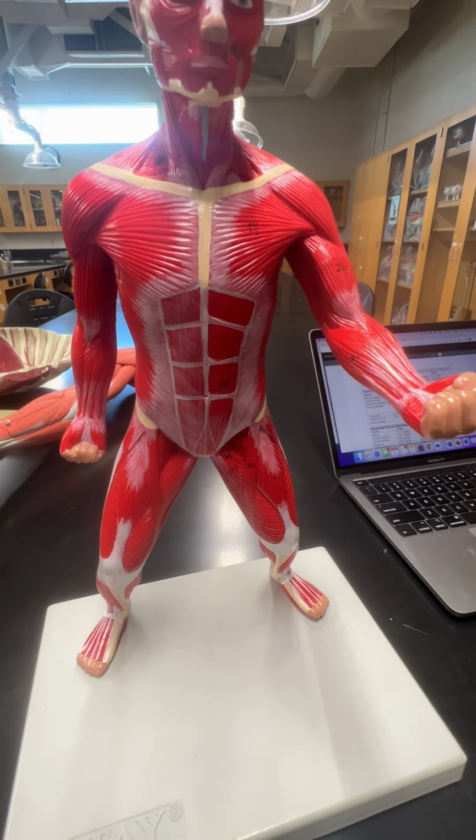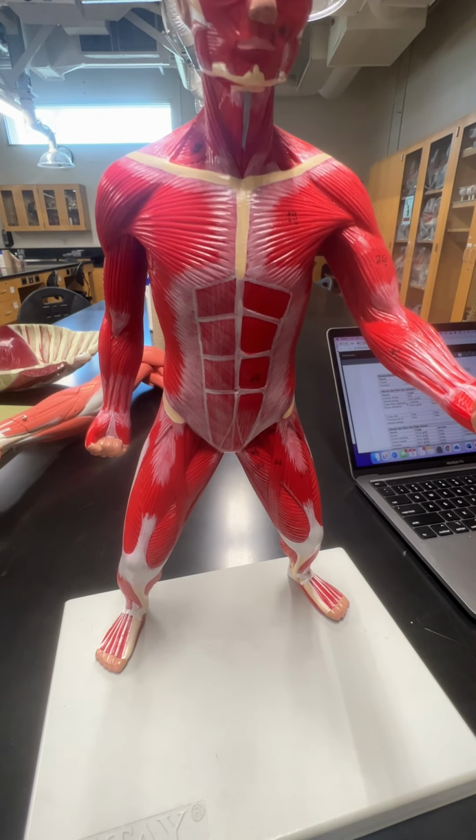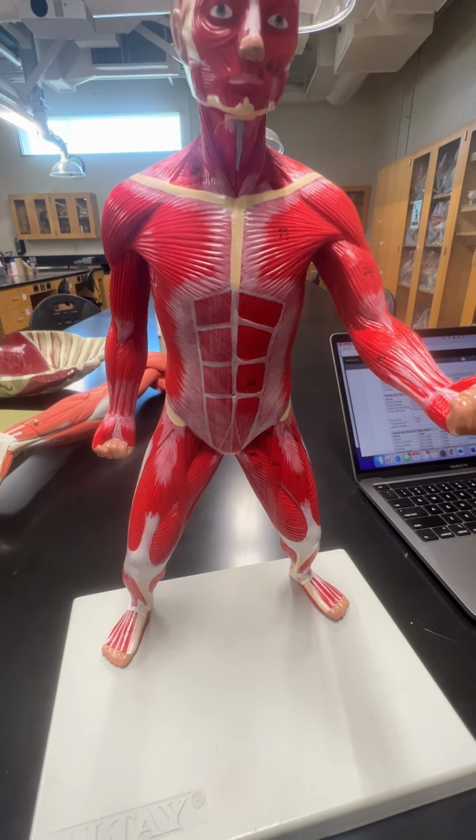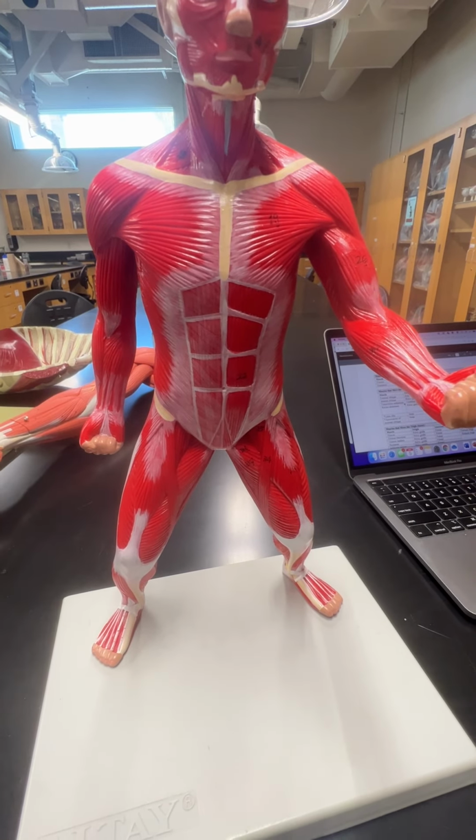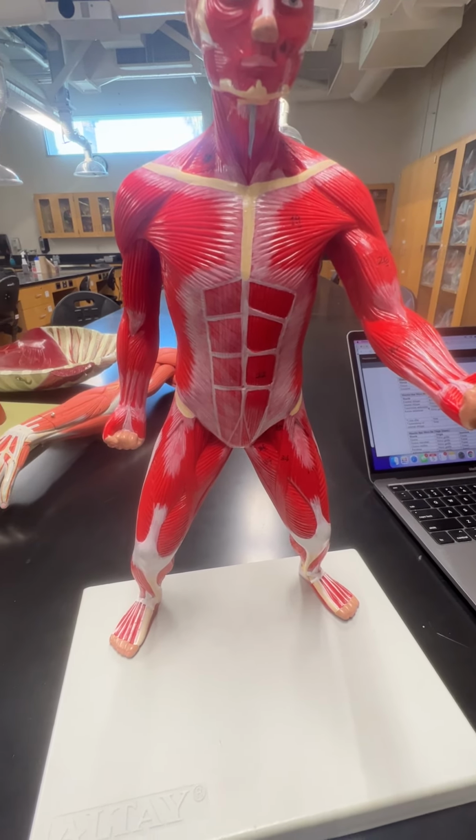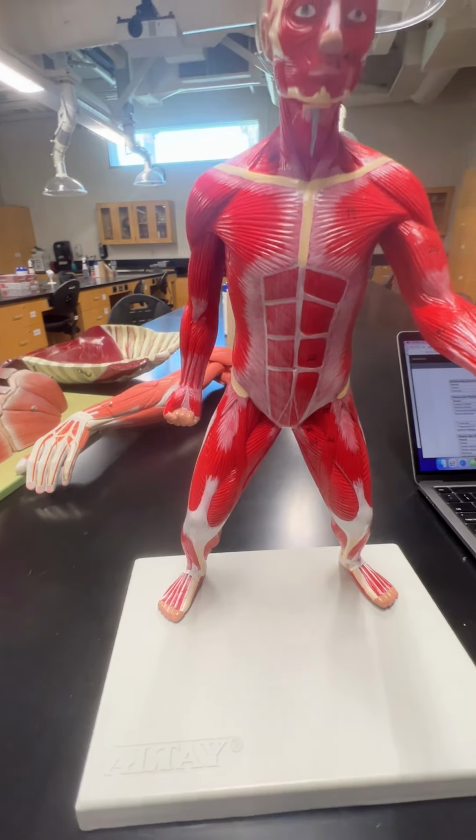If I remove these muscles, another layer underneath that would be internal oblique, and then another layer of muscle underneath that would be the transverse abdominis. And I'll show you guys again on another model in just a minute.